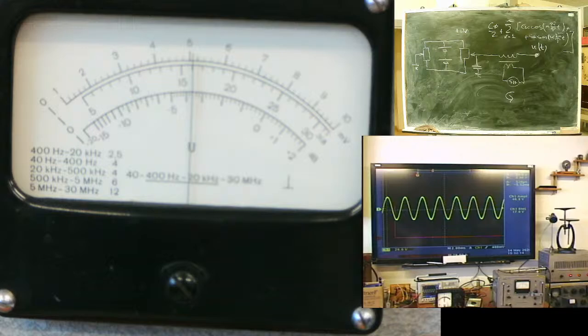17 volts, maybe more. 20 on AC, everything's okay. Now let's add third harmonic. Real effective is real RMS 20.